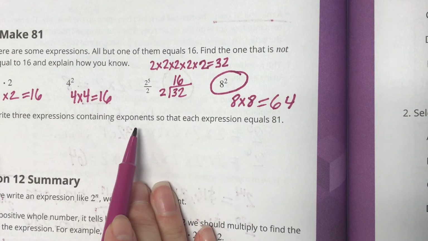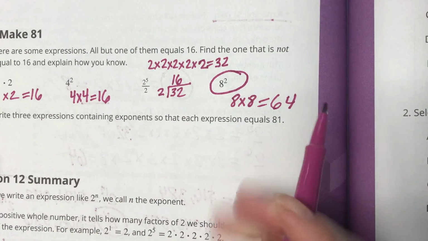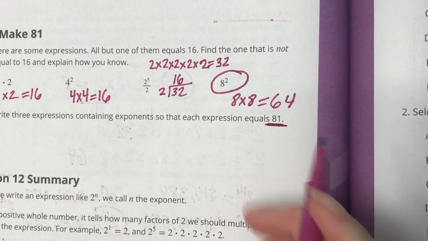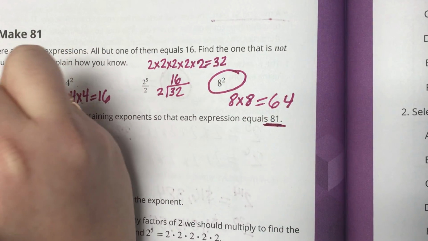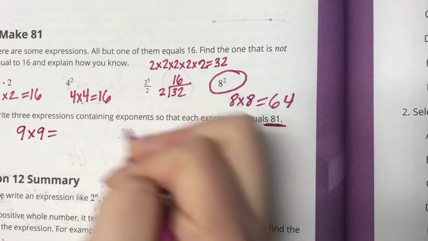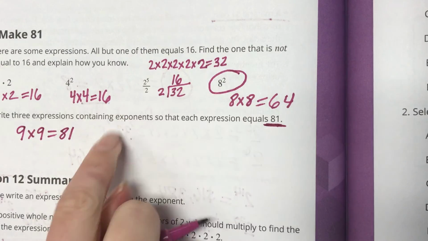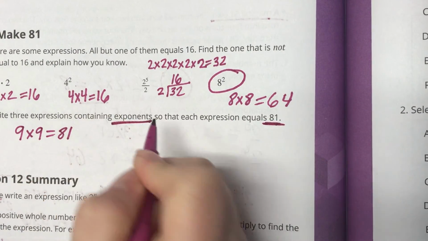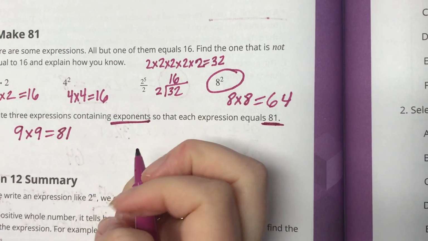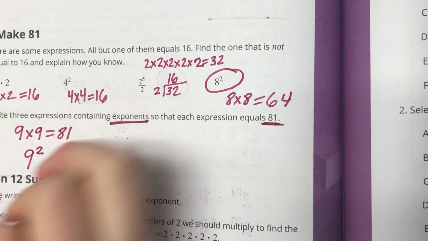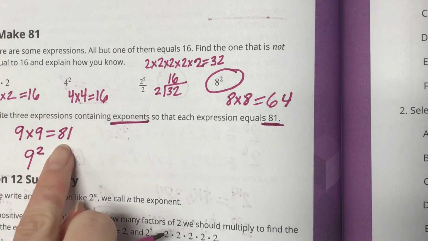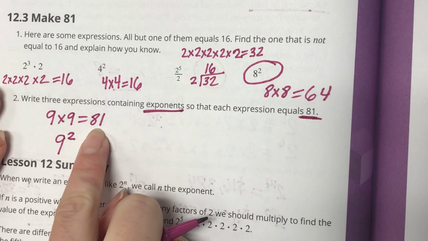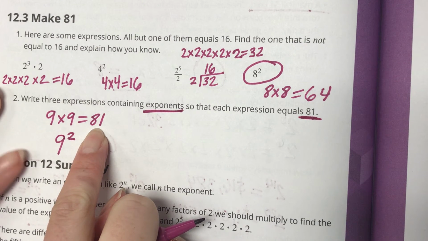Write 3 expressions containing exponents that each equal 81. So we know that 9 times 9 is equal to 81. Okay, so to make that contain an exponent, we can say 9 to the second power. But then we could also figure out, well, how many 3's are in 81?